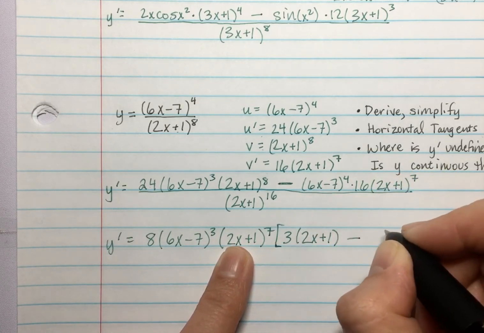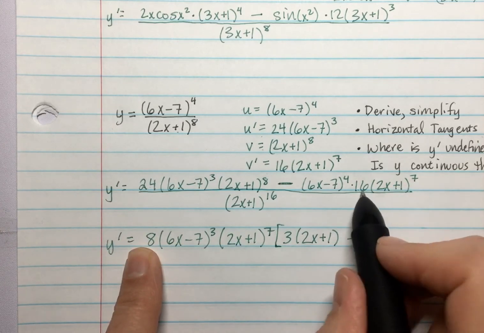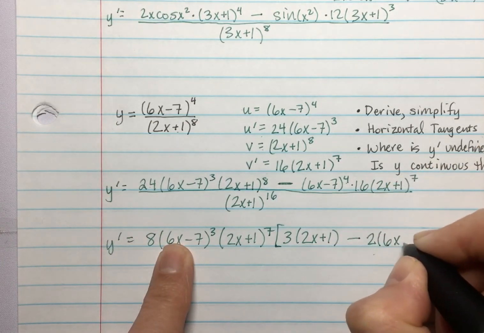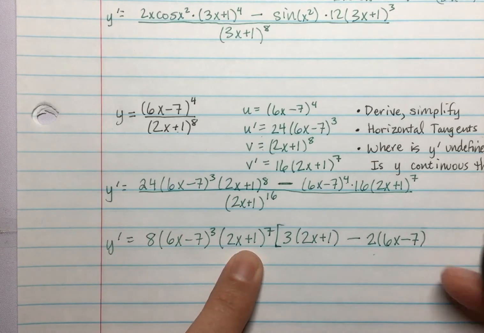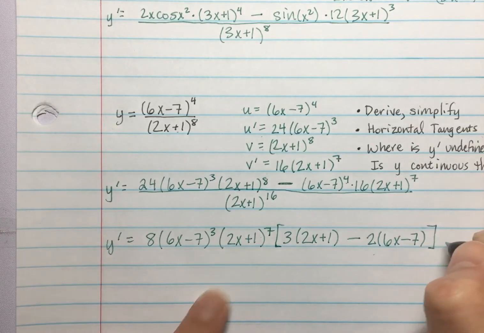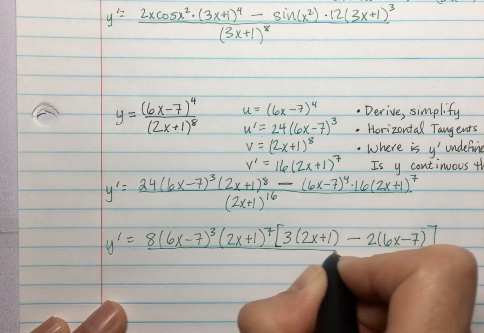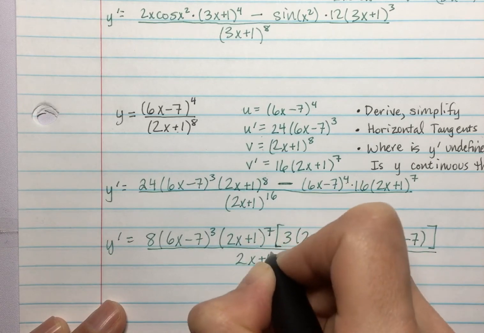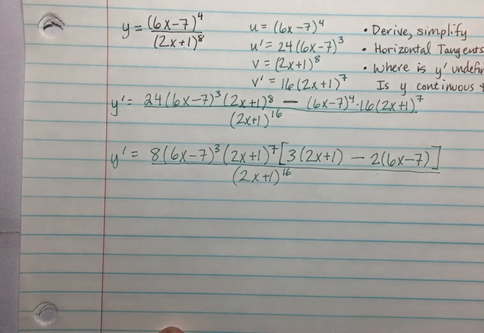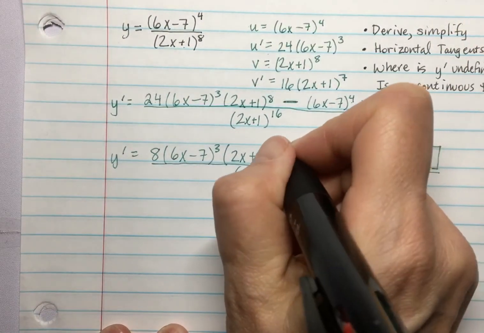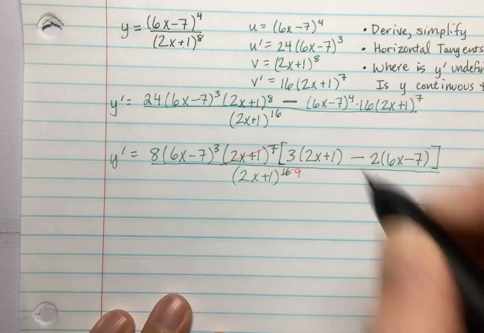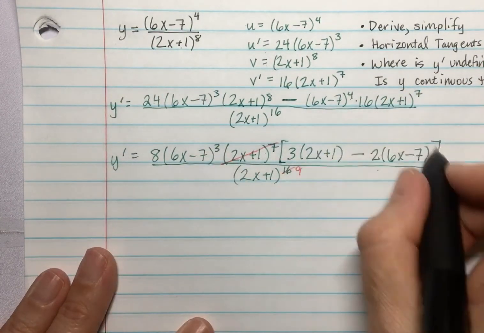And then minus 8 times 2 gives me the 16. 6x minus 7 cubed, I need another one, so to get to the 4th, so 6x minus 7, and then double checking 7 of the 2x plus 1s, I have those. And that is all over 2x plus 1 to the 16th. So now I can do a couple of things. I can get rid of 7 2x plus 1s from the top and 7 from the denominator, and that leaves me a 9. And then clean up the inside of those square brackets.